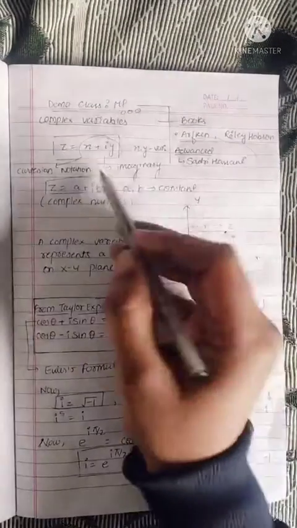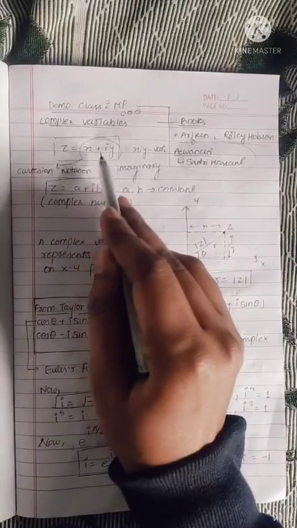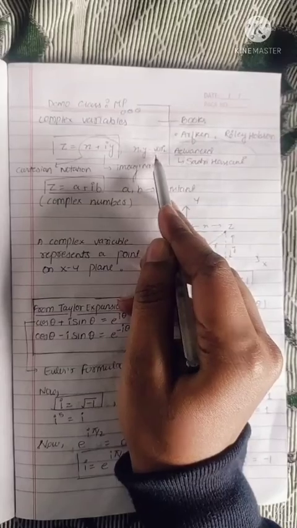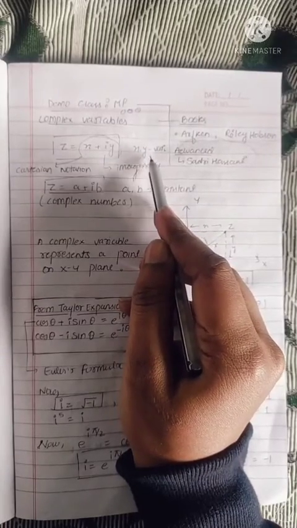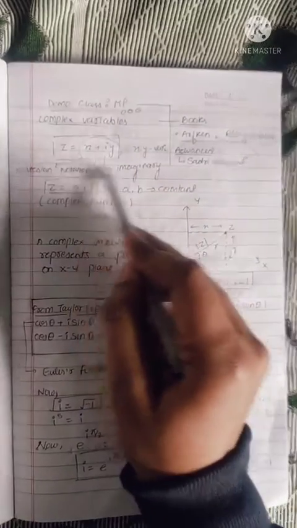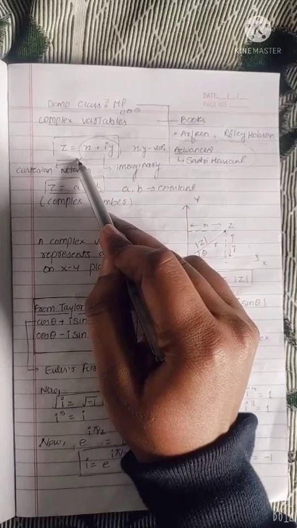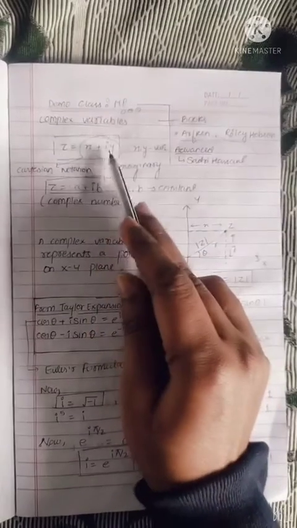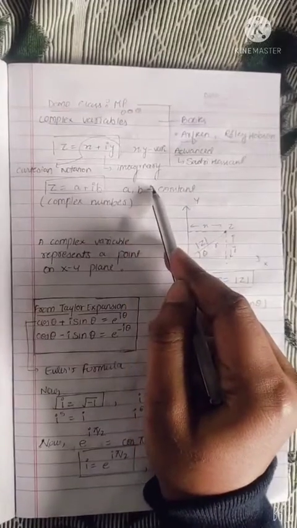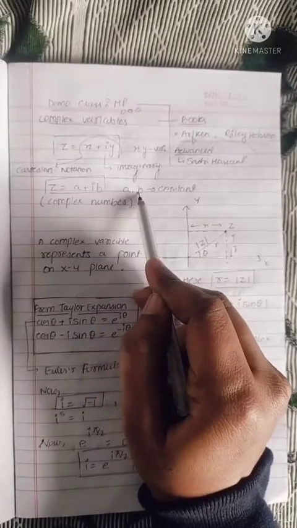Okay. Complex variable. The most basic thing we know of complex variable is we write it in the form z is equal to x plus iy, where x and y are some variable, it can be any number, and i is an imaginary number. This whole thing is a complex variable. If we replace x and y with a and b, where a and b are some constant, then it will be called a complex number, not a complex variable.